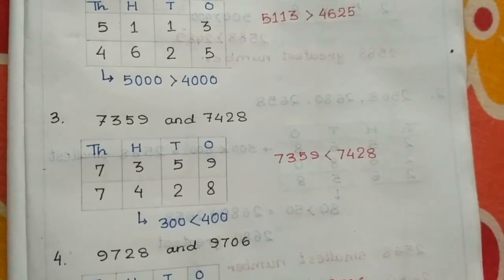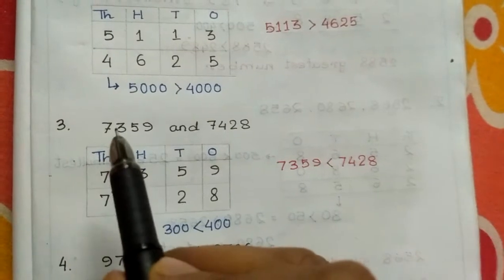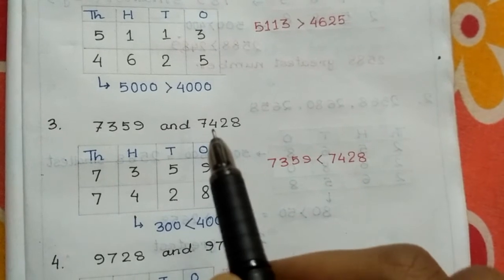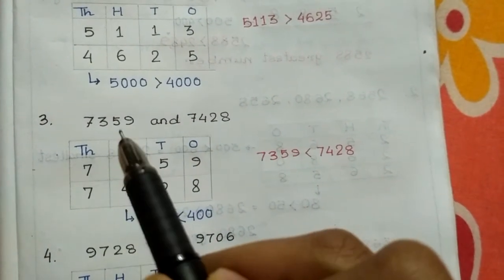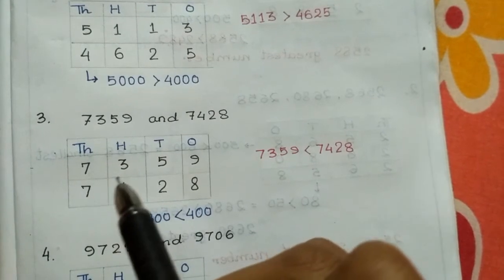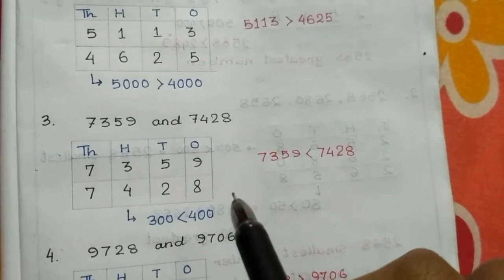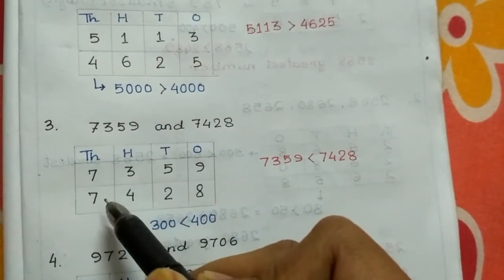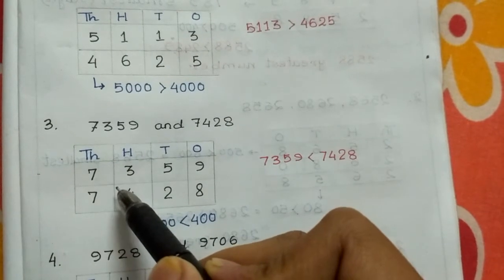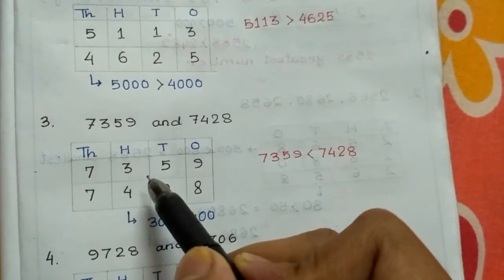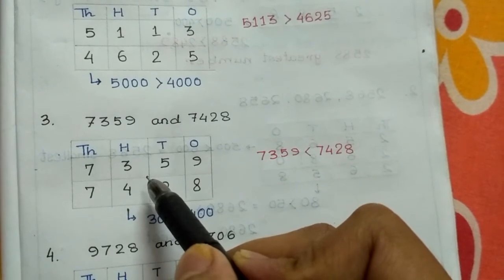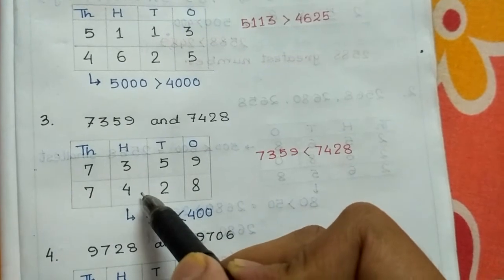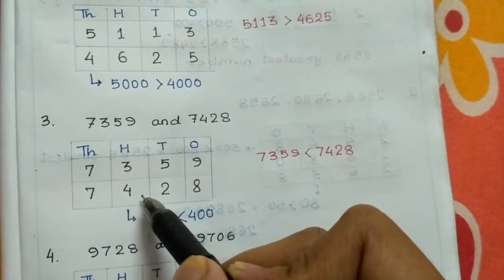Next, example number 3. Here we can see that 7359 and 7428. So as usual I have put this number in the segment of thousand, hundred, tens and ones. So you can find out that in the segment of thousand both are 7, so they are equal, but now we have to move on to the segment of hundreds. So we can find out there are 300 in the first number, and in the second number there is 400.